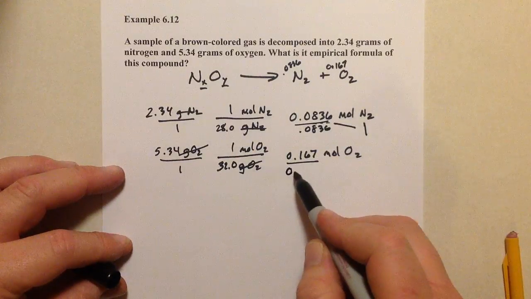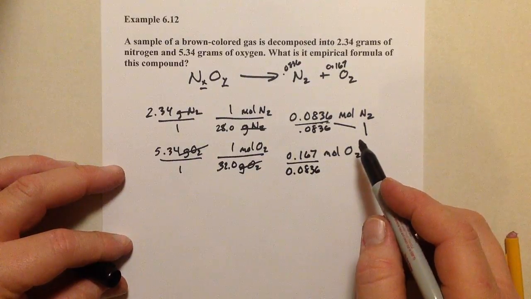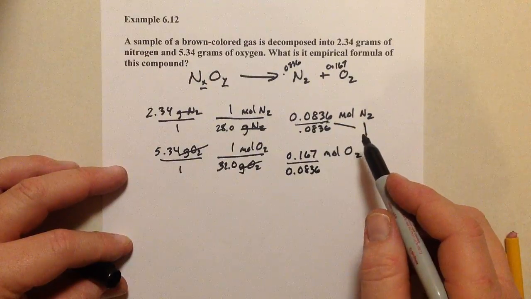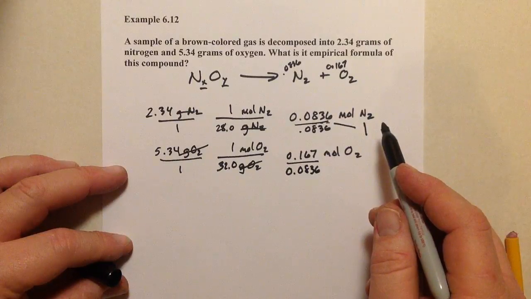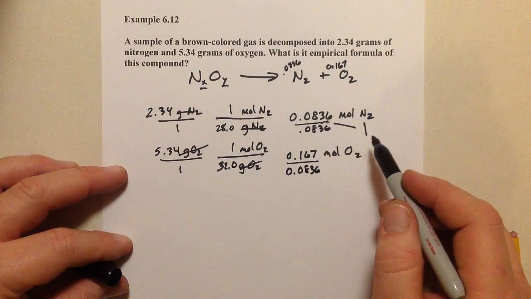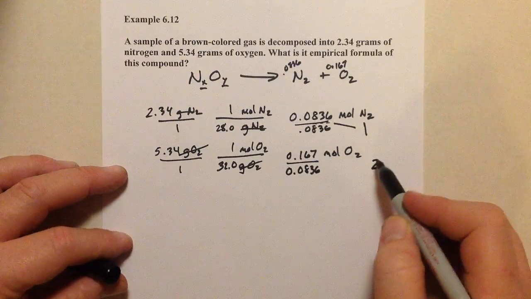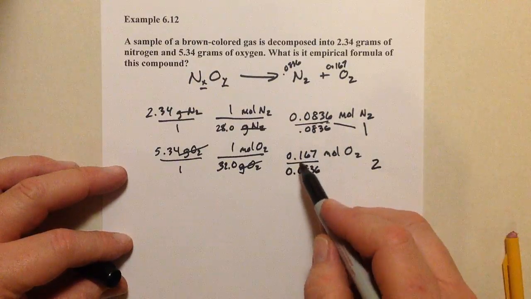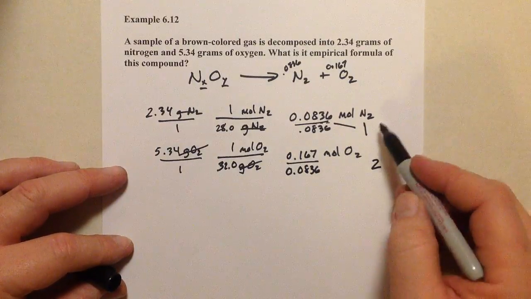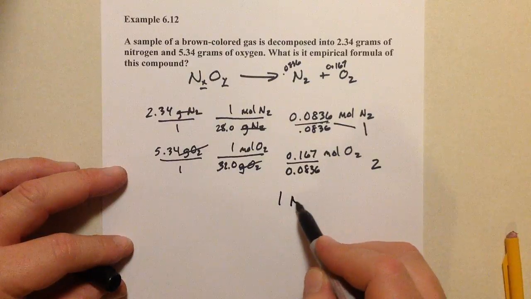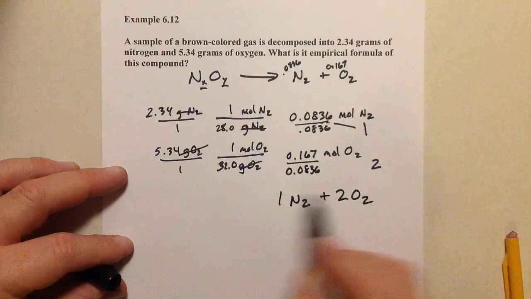And if we divide this number by 0.0836, well, what's the math there? If we do that, it's going to be pretty close to 2. I don't know exactly what the number is going to be, but if you just divide that by that, it's going to be really close to 2. So what that tells us is that we have 1 mole of N2 and 2 moles of O2, right?